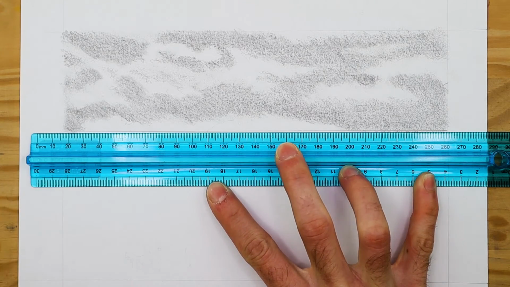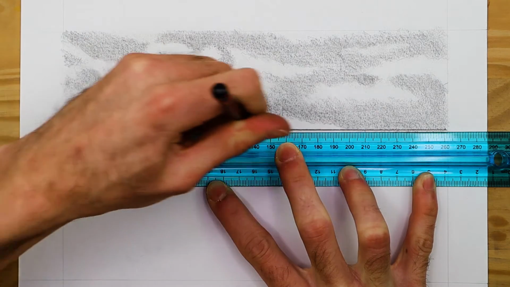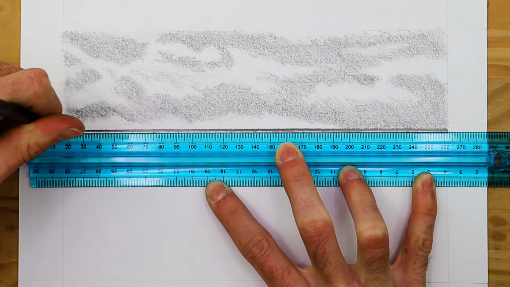So just make sure you spend your time on the clouds, make sure you establish them as best you can, and once you're satisfied, we can move on to drawing the ocean part of our beach scene.